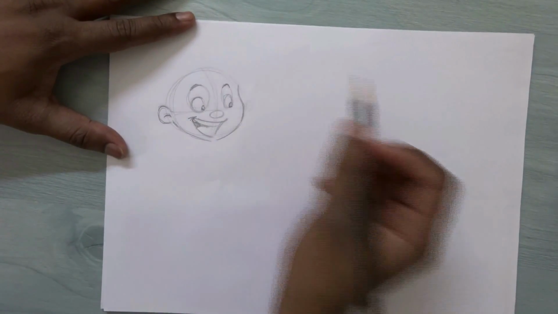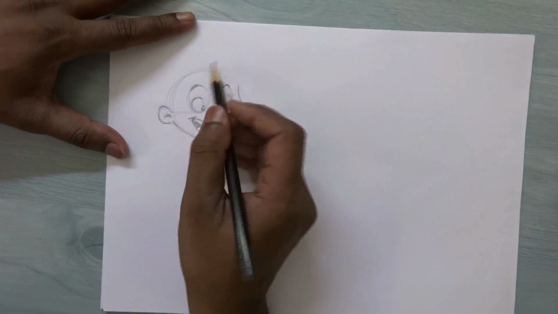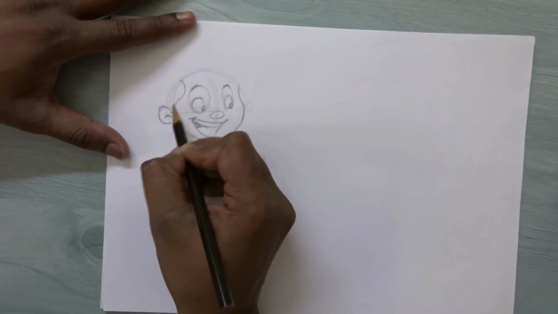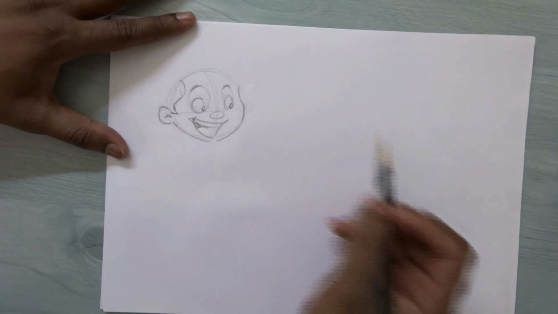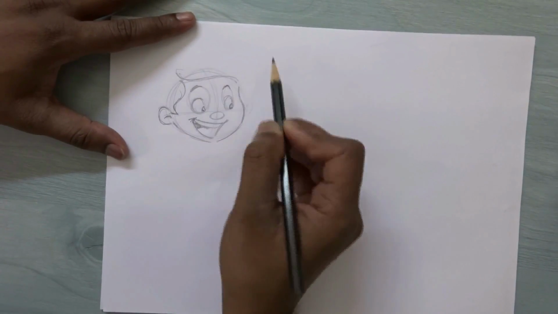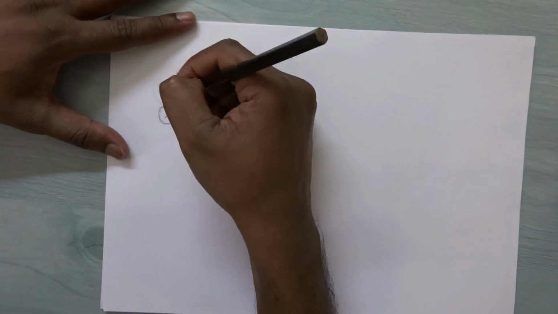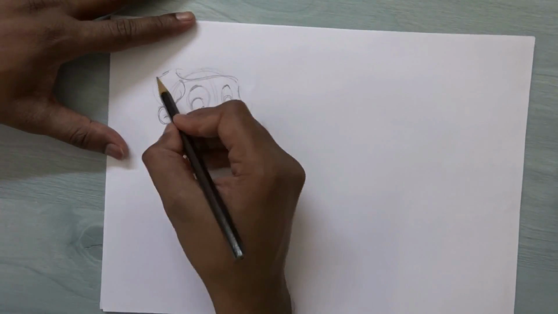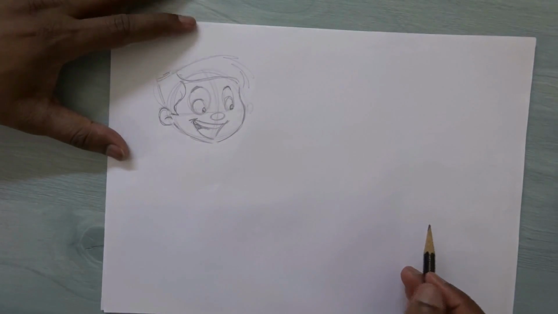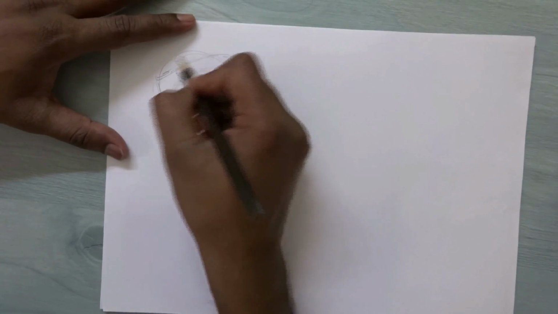So now as I have done the face, I'll do the hair part. So this I'm going to do like this, and the hair part maybe like this. Or maybe some different way.